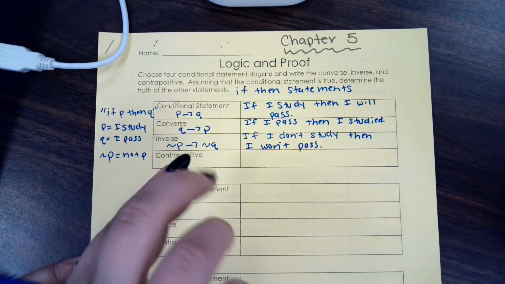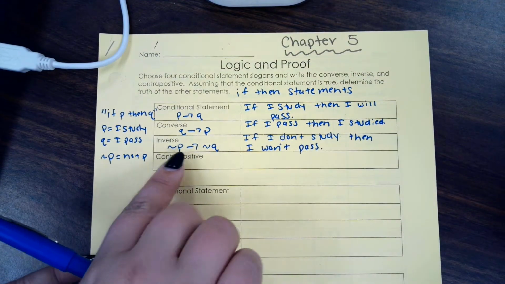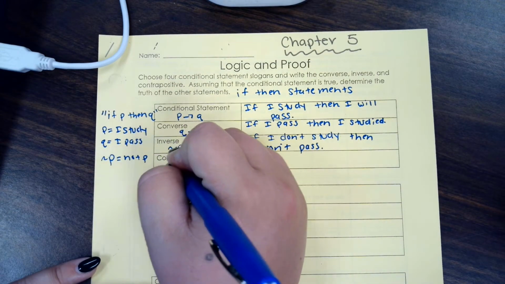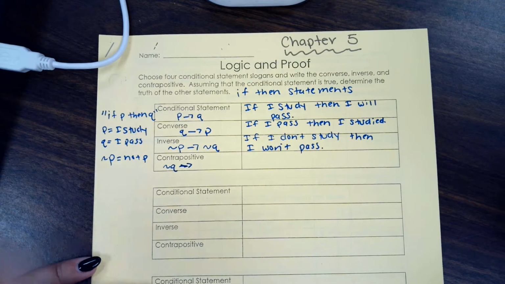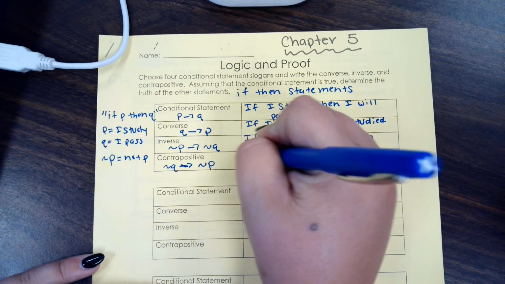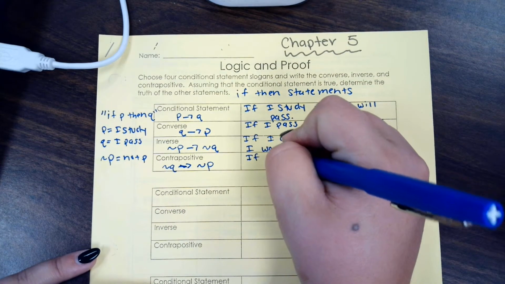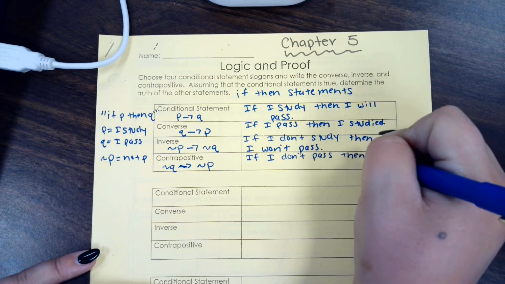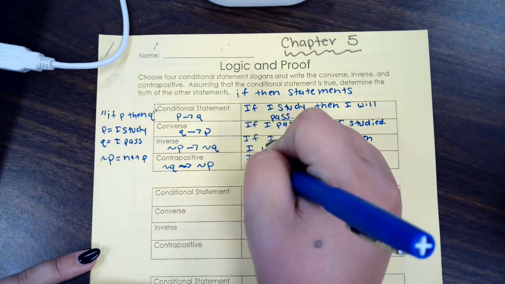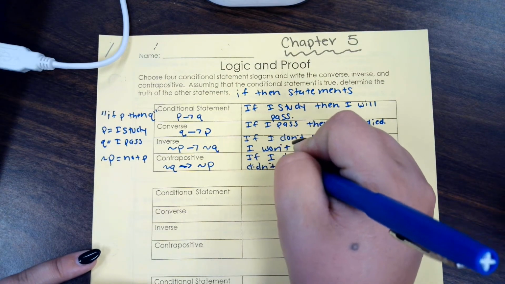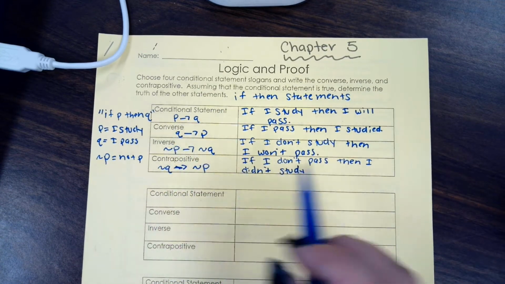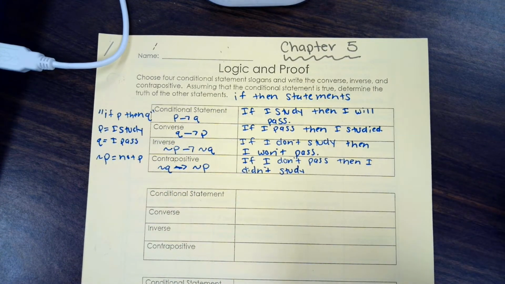And then contrapositive is just the converse of the inverse. So we take the inverse and we flip-flop our statements. So if not Q, then not P. So if I don't pass, then I didn't study. So that's just getting used to writing these types of conditional statements.